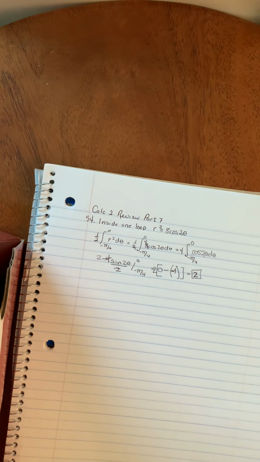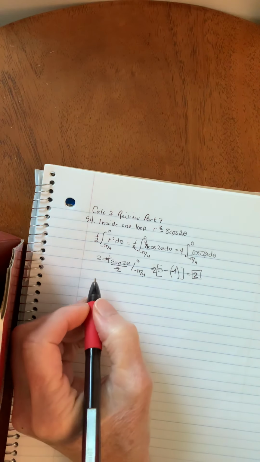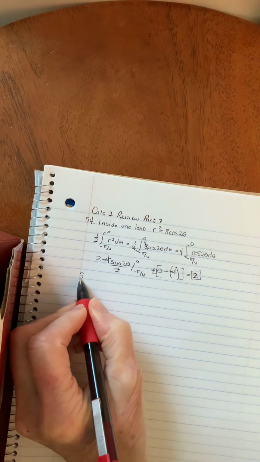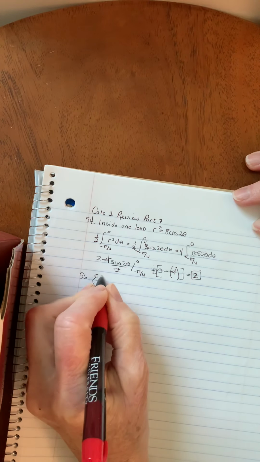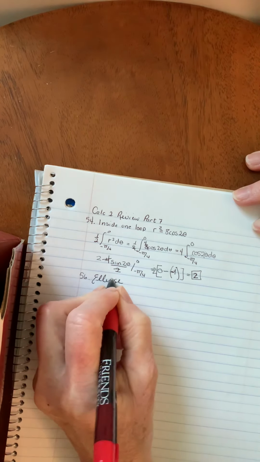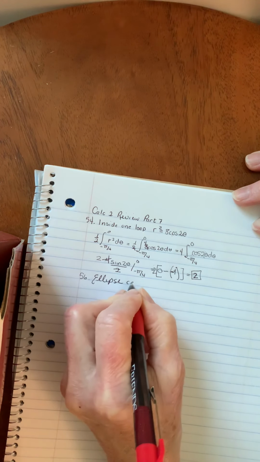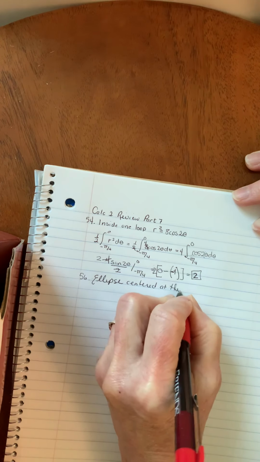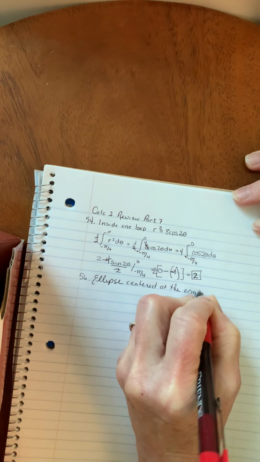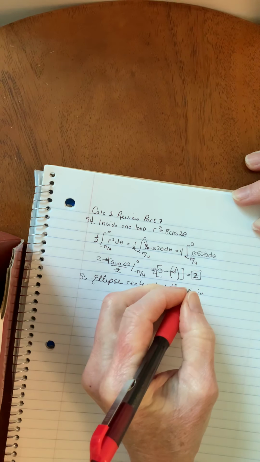Lots of area things. Okay, so let's find a standard form equation of an ellipse. This one is number 56. I'm skipping a few here. Find the standard form equation of an ellipse that is centered at the origin and satisfying the following conditions.